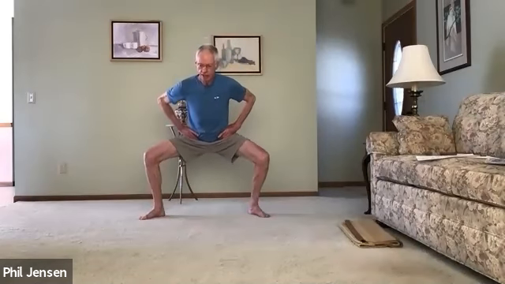Don't know about you, but in my body today, left side, for some reason, it's a little tighter. Don't know where that exactly is. I don't think it's in my ankle. It could be in the hip, could be in the knee, or it could be in the ankle that's affecting knee and hip.